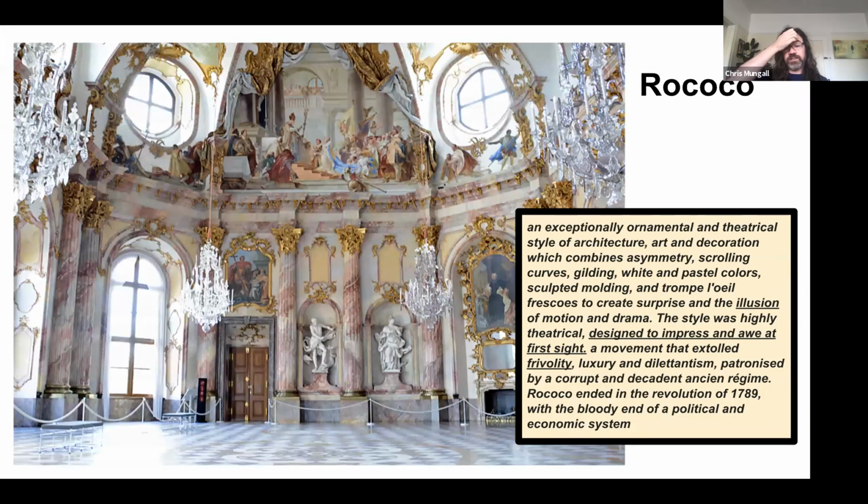And the analogy I like to use here is an architectural style from the 18th century called Rococo. So this picture here from Wikipedia really exemplifies the Rococo style. As this description says, it's exceptionally ornate and theatrical, and it's got many little filigreed features twirling off, and it all looks very nice. It gives essentially the illusion of motion and drama, and it's designed to impress and awe, maybe at the expense of function. It's style over function, essentially. And Rococo ended in the revolution of 1789 with the bloody end of the political and economic system.